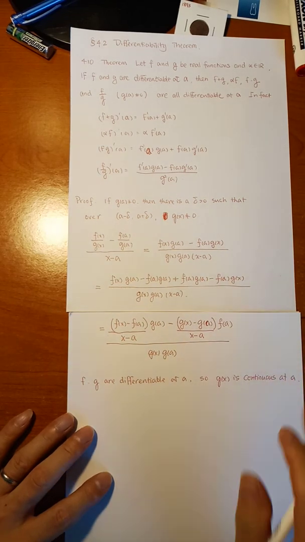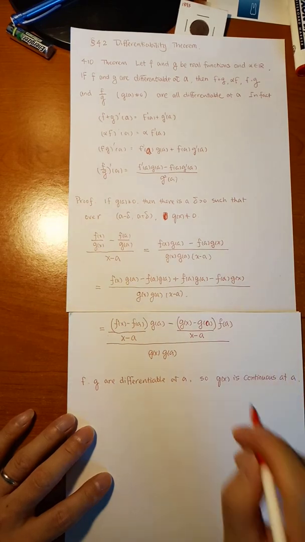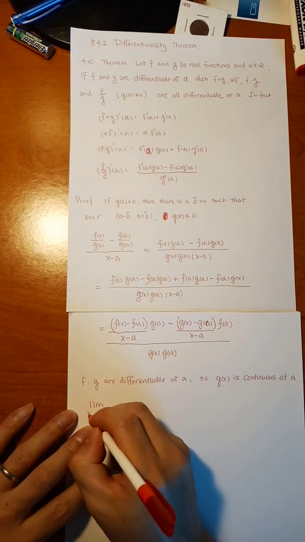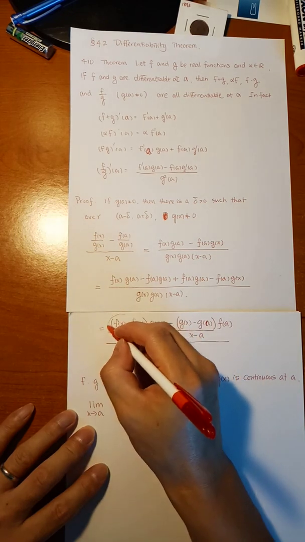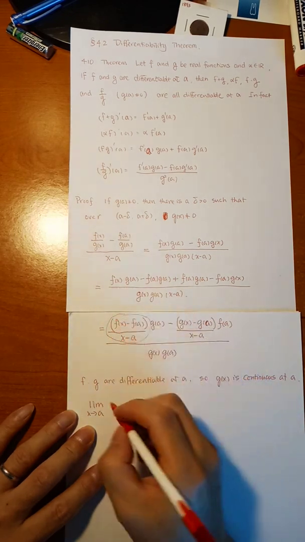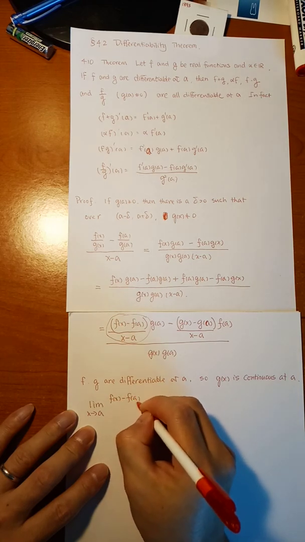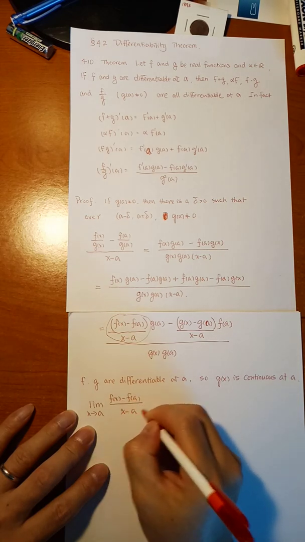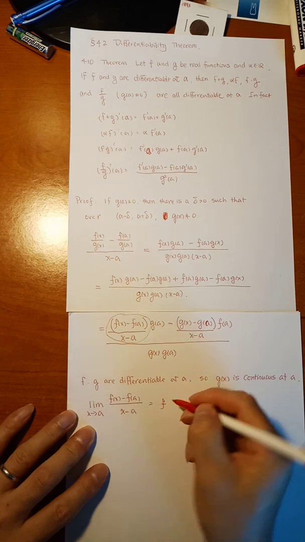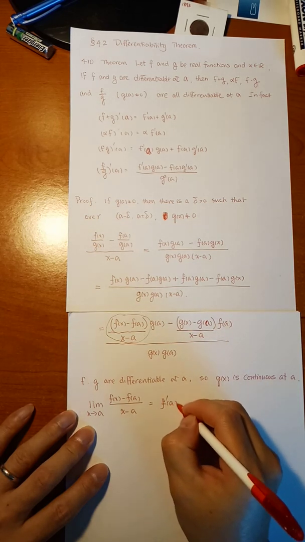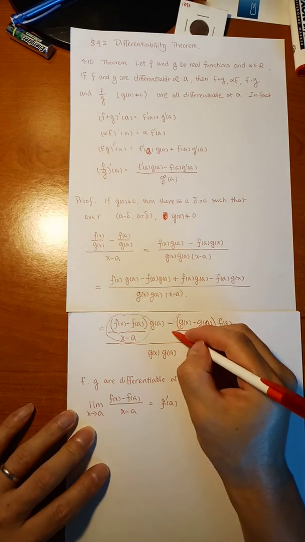So we know this one, and it is continuous at a. So let's check what we have. We have the limit as x approaches a. This part exists. This limit exists.